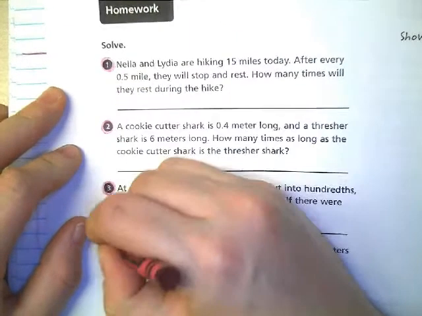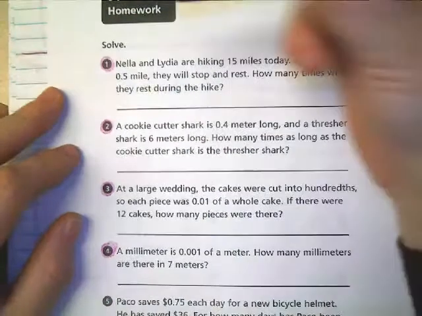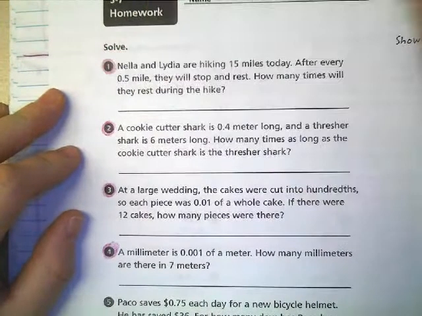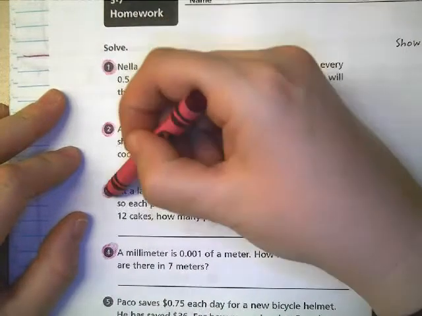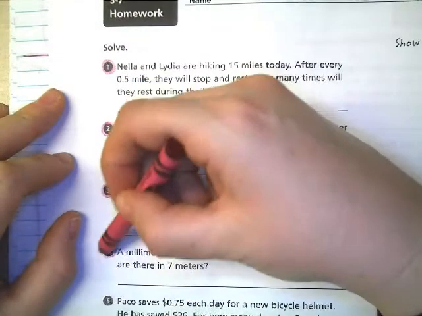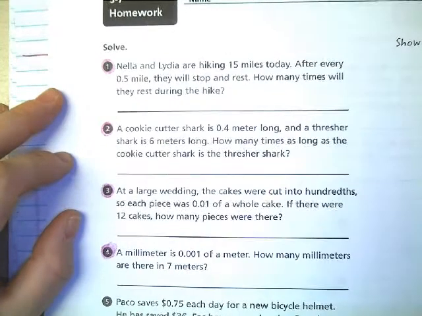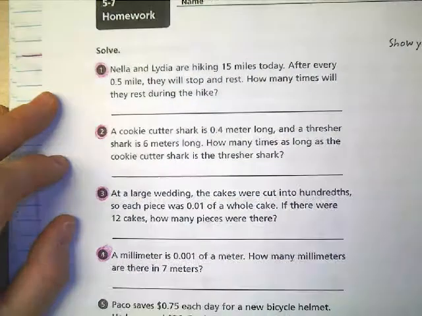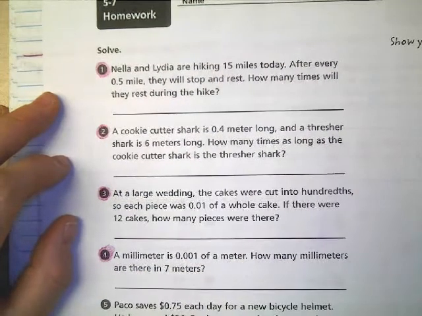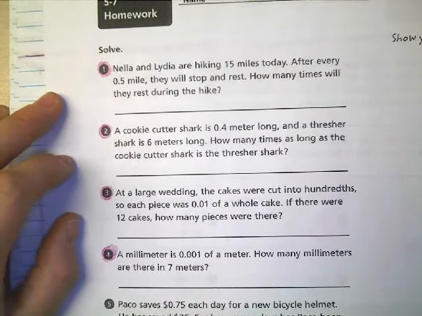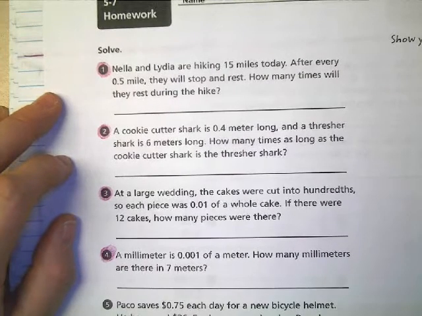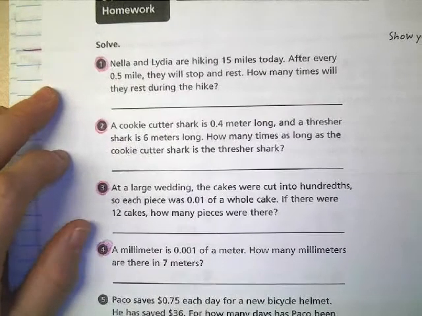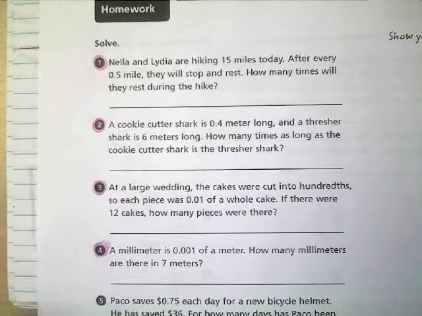Those look really familiar. Will you please take your crayon and shade in numbers 1, 2, 3, and 4. You can find the answer to those in your journal, so you can just write the answers along the lines.